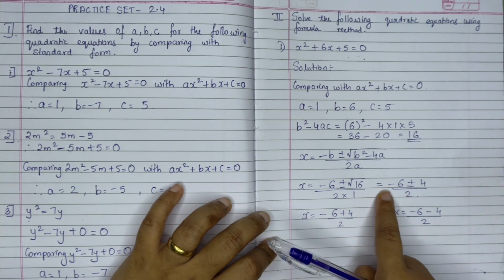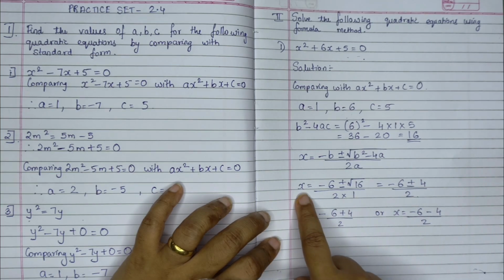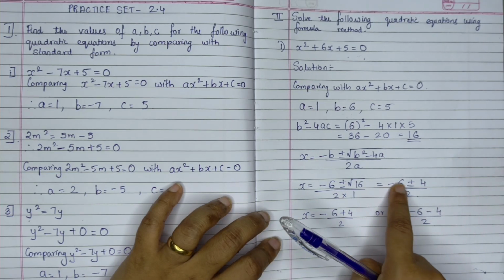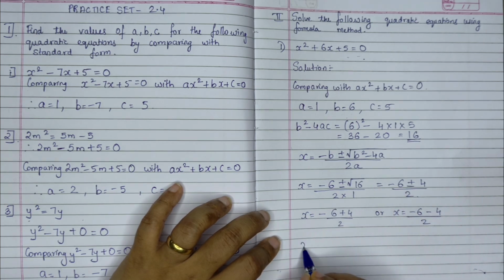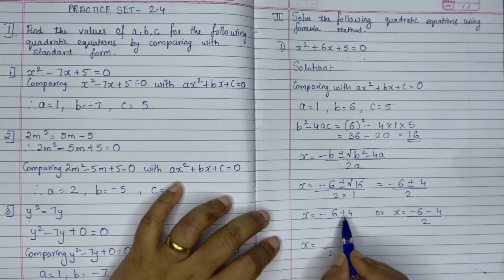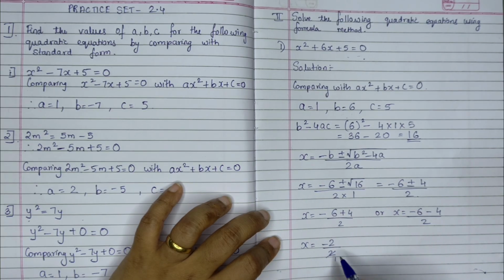So x is equal to minus 6 plus 4 upon 2, and then again or x is equal to minus 6 minus 4 upon 2. Now you can solve this. So x is equal to, keep that 2 as it is, minus into plus is minus, that means 6 minus 4 is 2. After subtracting, always put the sign of the greater number. So 6 is greater, 6 has a minus sign. So x, 2 1s are 2.